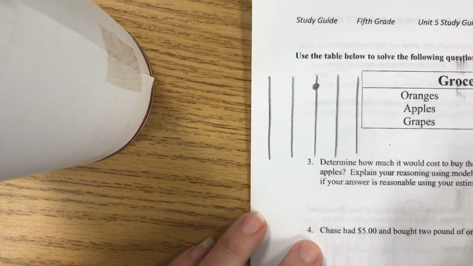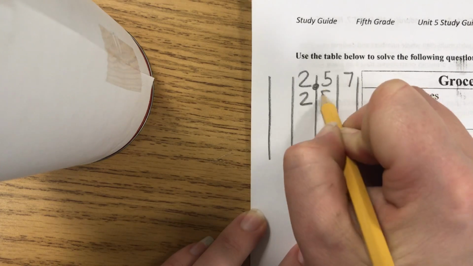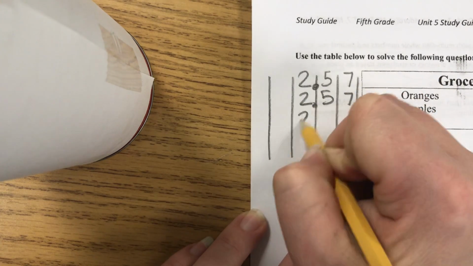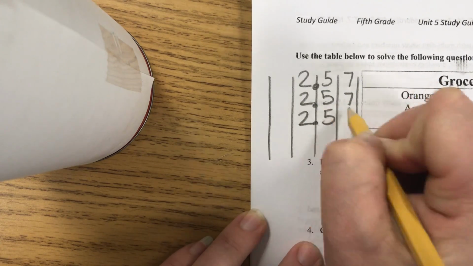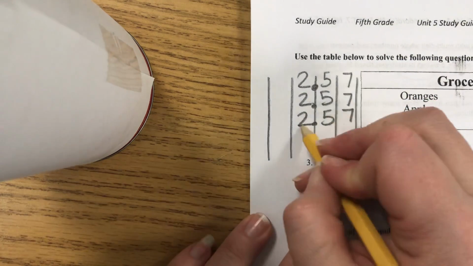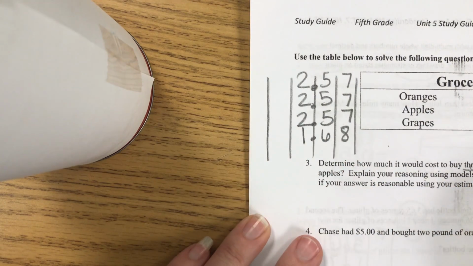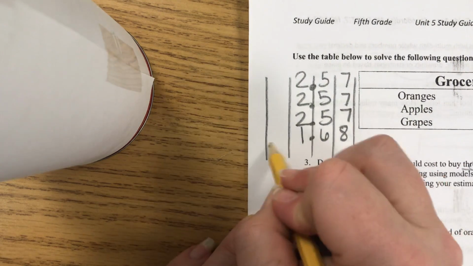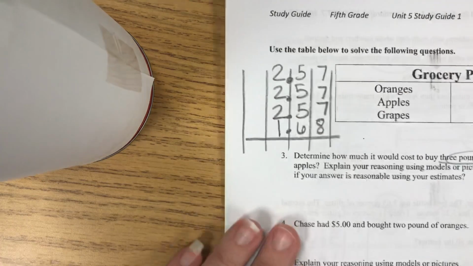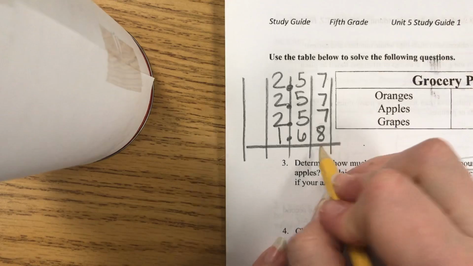Okay, it says 3 grapes. So I need 2 57/100ths, 2 57/100ths, 2 57/100ths, right? 1 pound of apples, 1 apple. Explain your reasoning in words. How do you know if your answer is reasonable? Using estimates. All right, 7, 14, 21, 29.